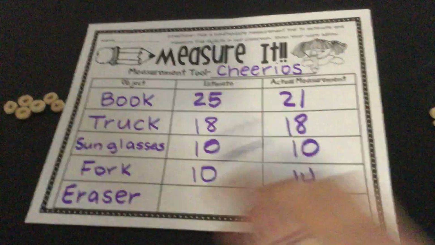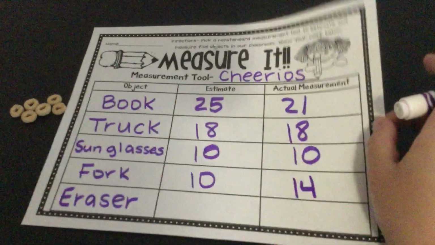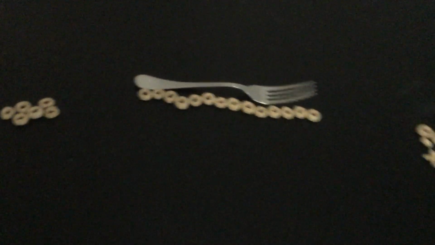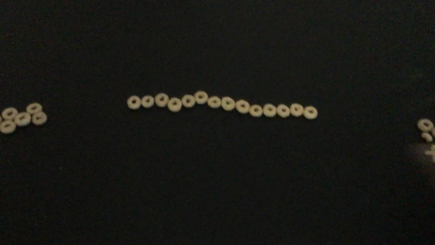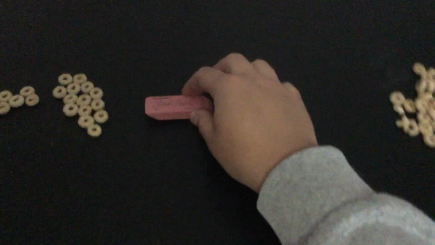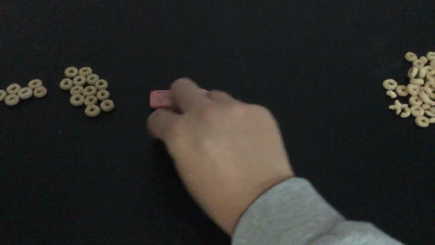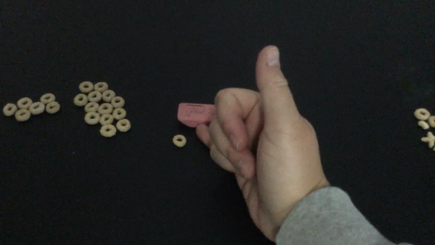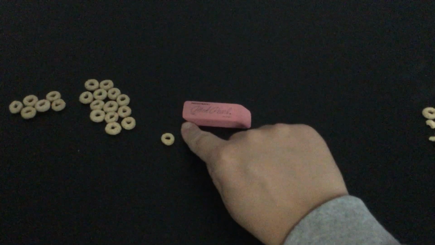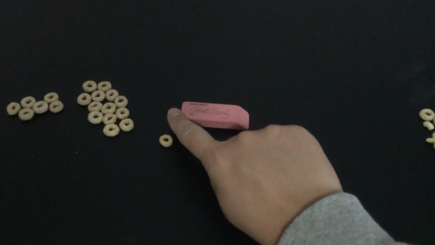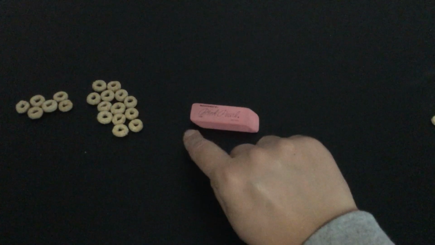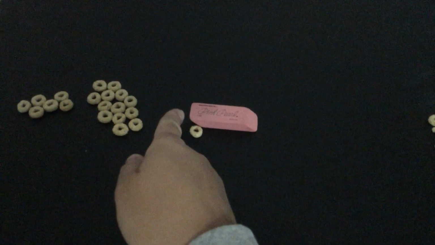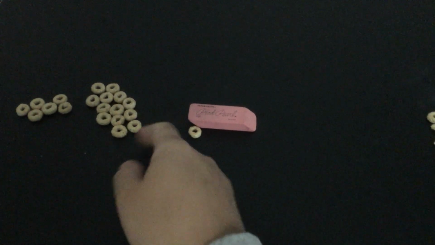Good. All right, the last thing we're going to measure today is an eraser. So let me move my fork out of the way, push my Cheerios over, and here's my eraser. So let me just line up one Cheerio. Now this is tricky because look at the bottom. The bottom looks like it starts here, but the top goes a little bit further. So I'm going to line this up with where the top starts. Right there. Okay, so there's one Cheerio.